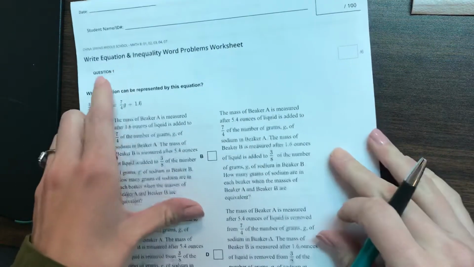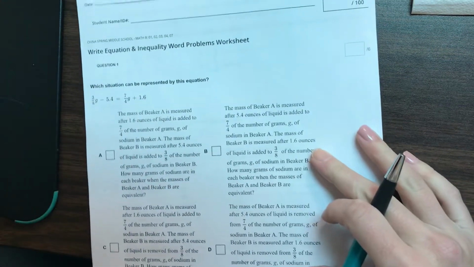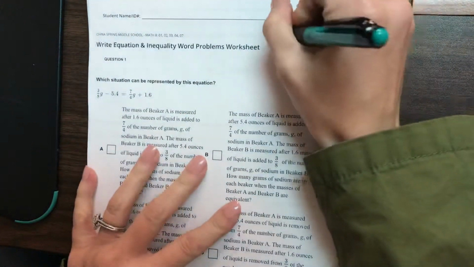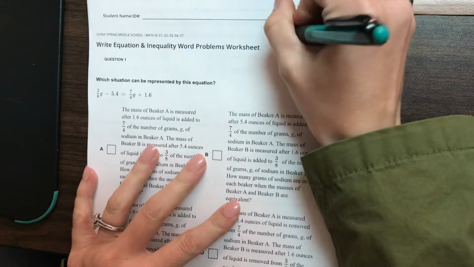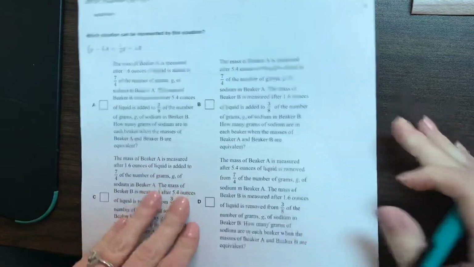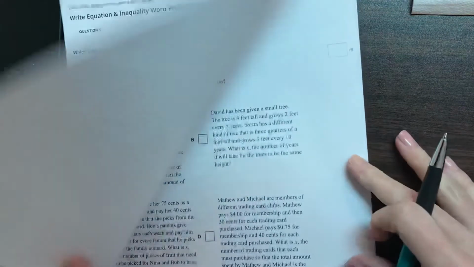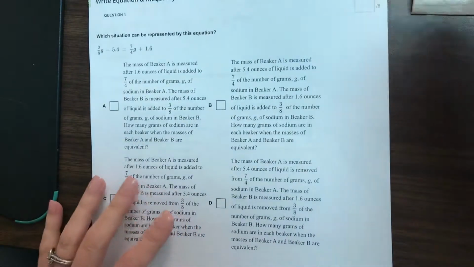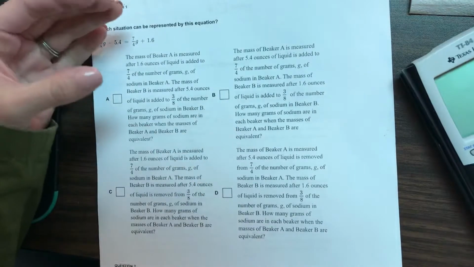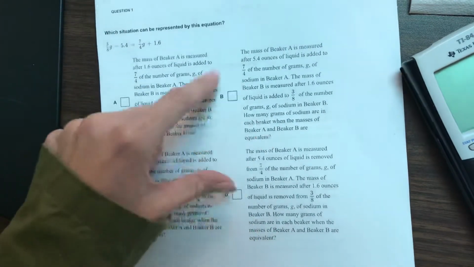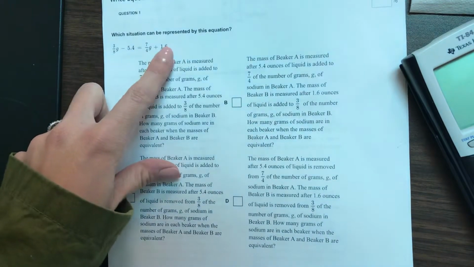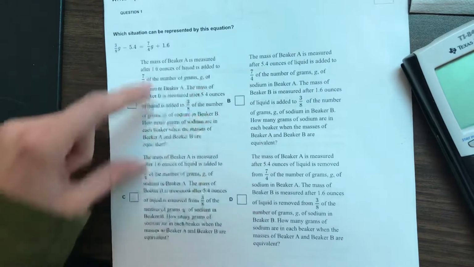Okay, so this is the writing equations and inequality word problem worksheet for October 1st. This is Thursday. And I printed this from Schoology, so it looks a little bit different than probably what Coach Elkins had. So yesterday we were given word problems and we had to match the equation. Today it's flipped. So you're given an equation and you have to go through and match the word problems.